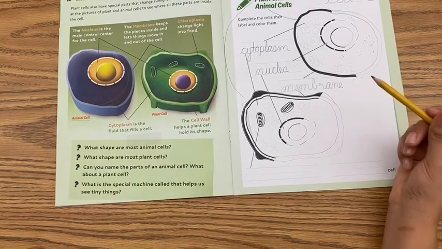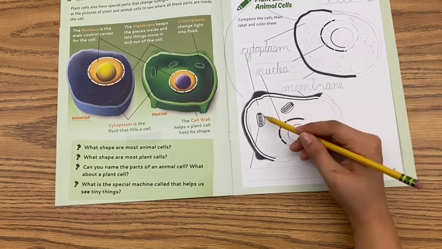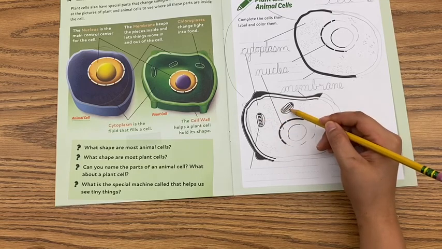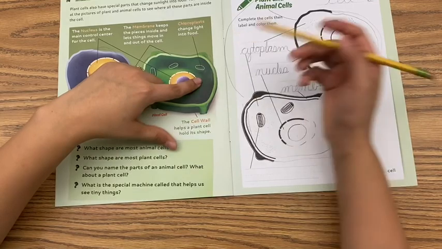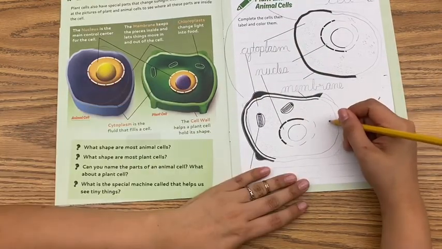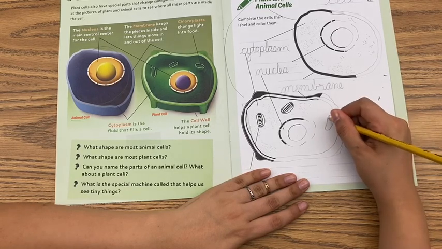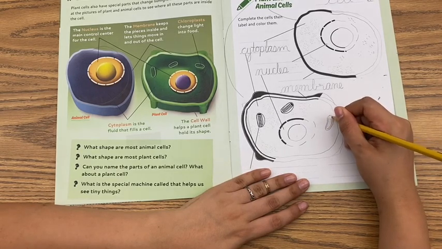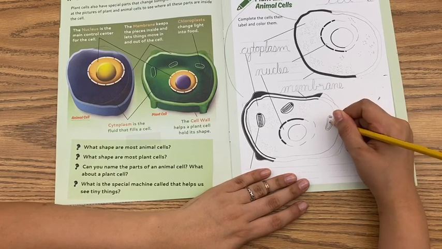Excellent. Now we have to finish drawing some of the chloroplasts, which are these little guys right here. They change light into food. You can see them right here as well, the chloroplast. So let's go ahead and draw them. They look kind of like jelly beans. So let's draw a little jelly bean with another little jelly bean inside. But the jelly bean inside is going to have what? Stripes. Good job. So keep going.